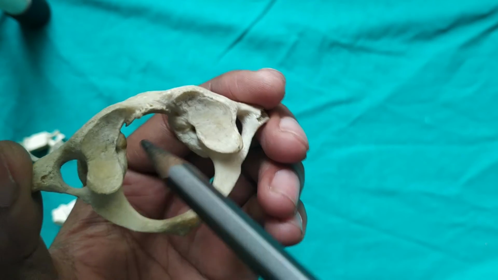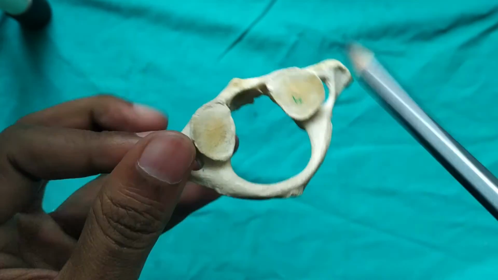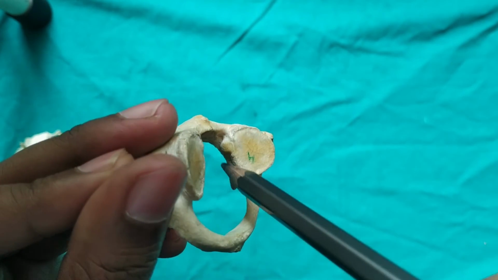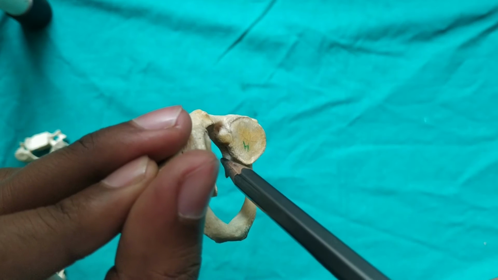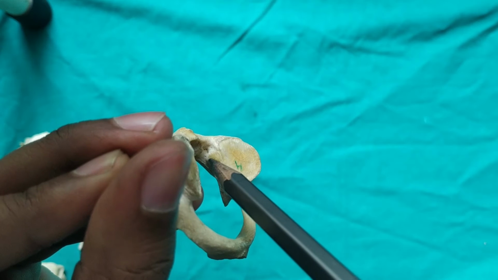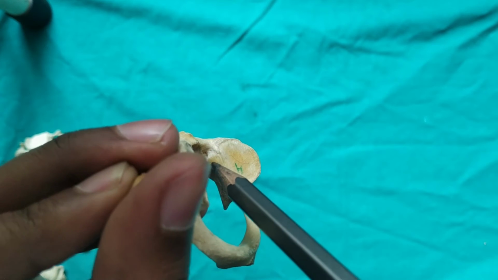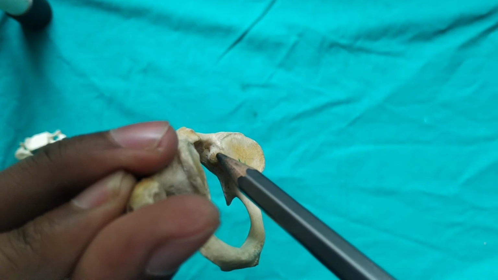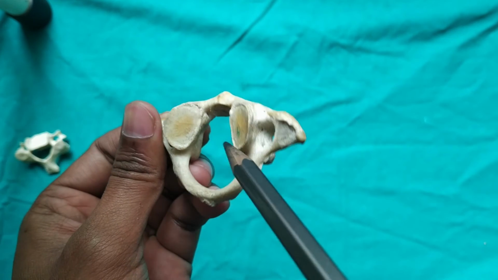Then the medial surface here. This is the medial surface of the lateral mass, and this medial surface is marked by a small rough tubercle. Here you can see a small rough tubercle, which is present on the medial surface of the lateral mass on each side here.